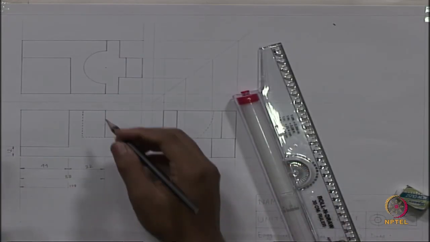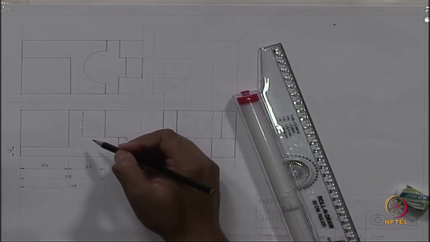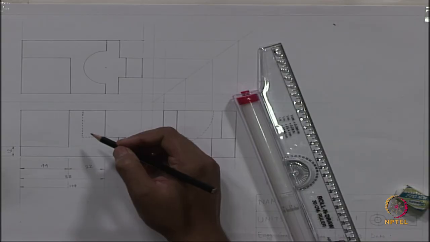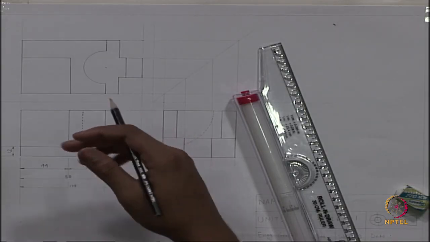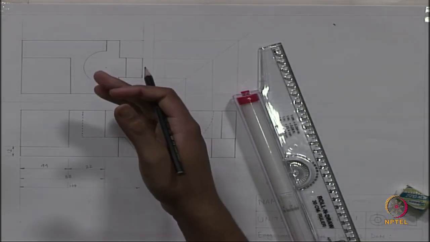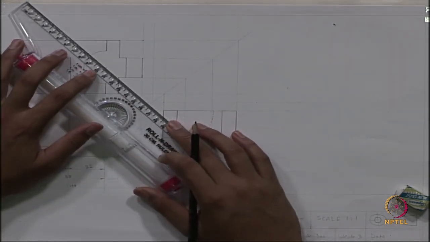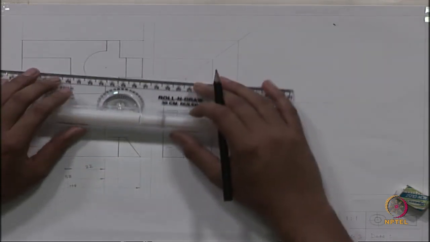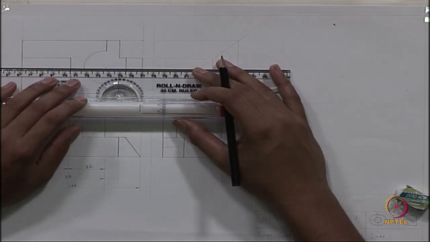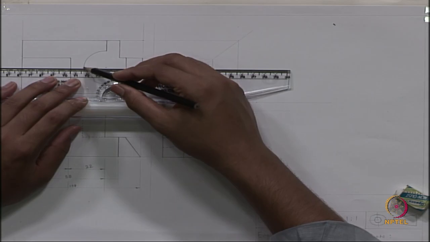For some dimensions, like hidden features, we do not show the dimension. If the feature can be seen in another view, there we will put the dimension. This circular feature can be viewed in the top view. Oh, we forgot to maintain those center lines for circular features.